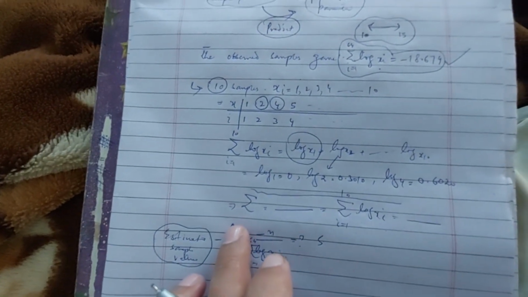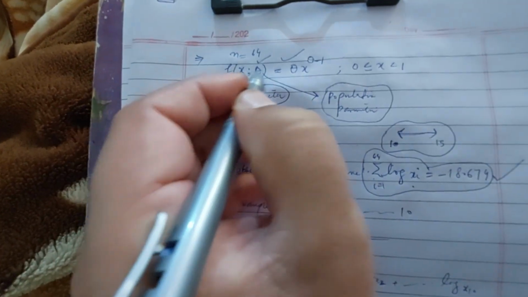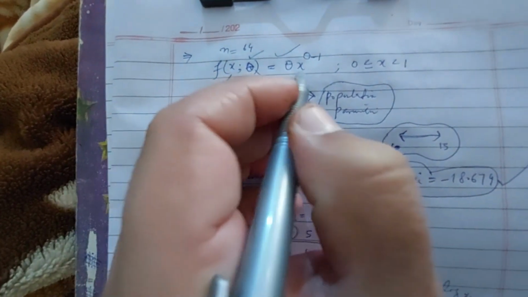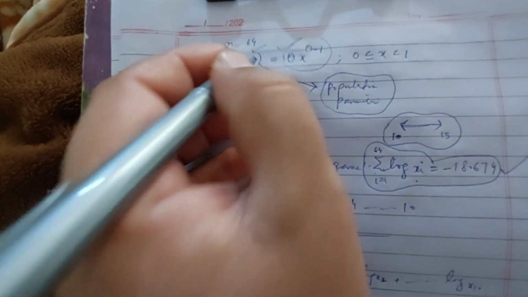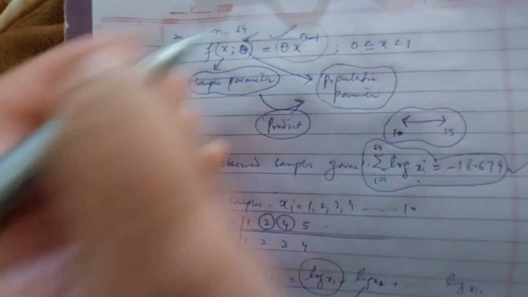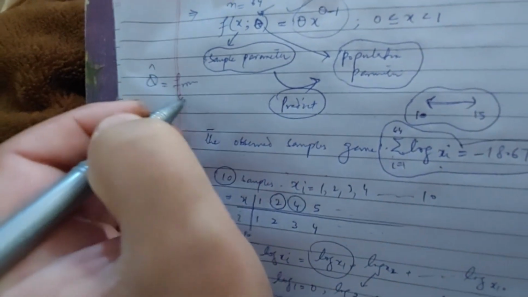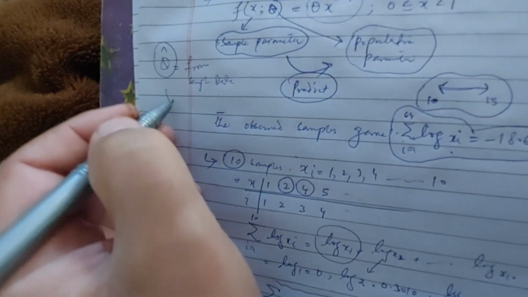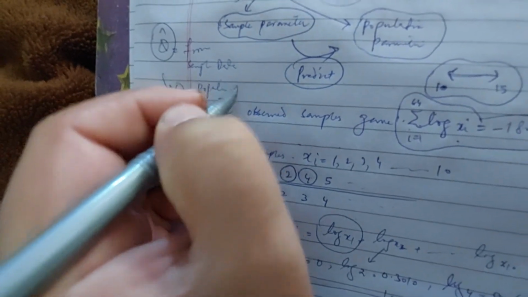So theta prime or theta bar is the sample value for this theta, and this theta is the population parameter. From this, what we do is find the theta bar. Theta bar is found from sample data, and then it is used to predict the theta, which is the population parameter.